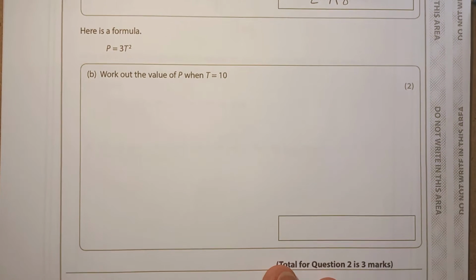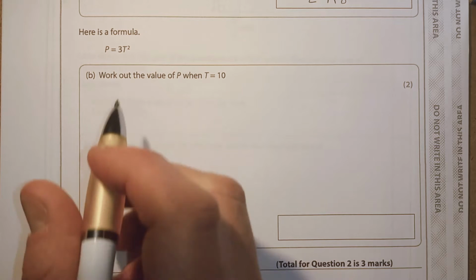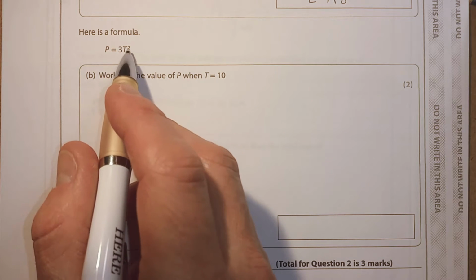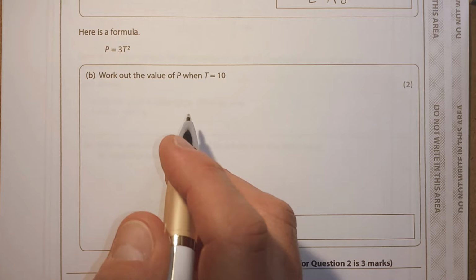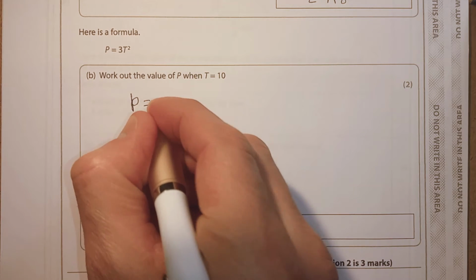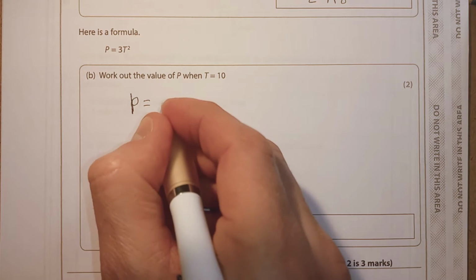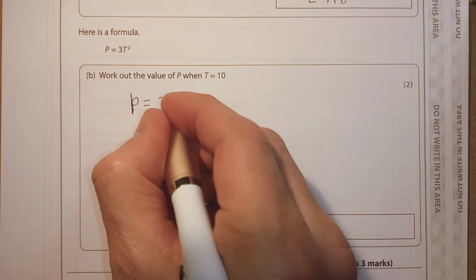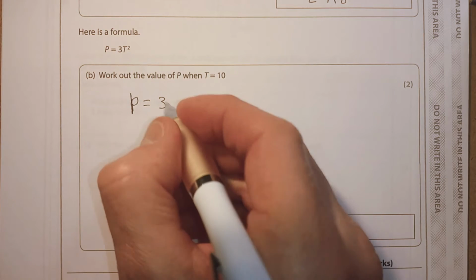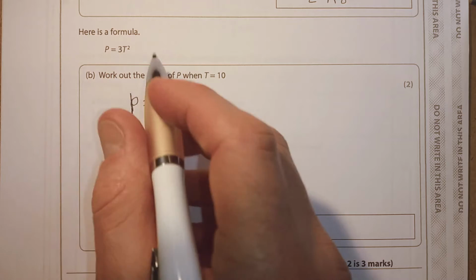Then we've got part B here. And we're told here is a formula. P equals 3t squared. Work out the value of P when t equals 10. So we're going to substitute this value in here. So we're going to have P equals, well, we've still got the 3. When you've got a number next to a letter, it means multiply. So 3 times t squared.